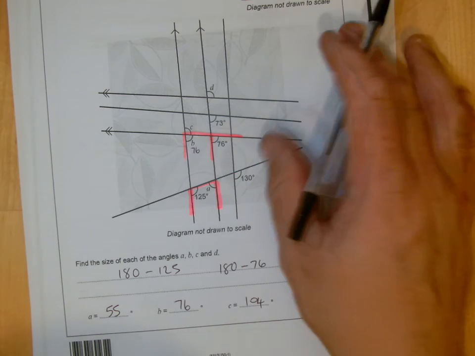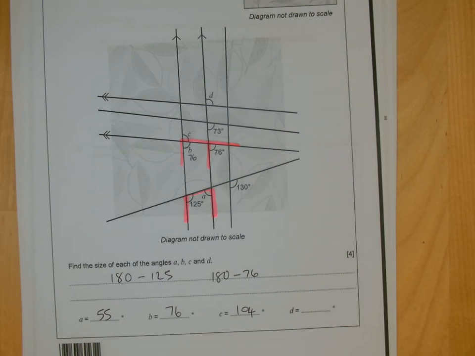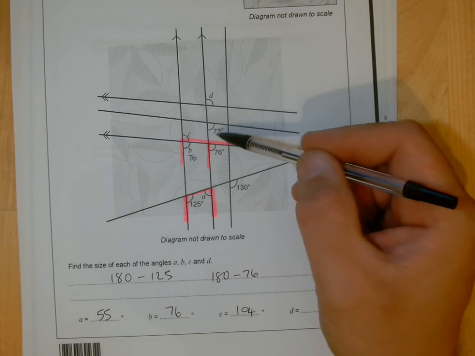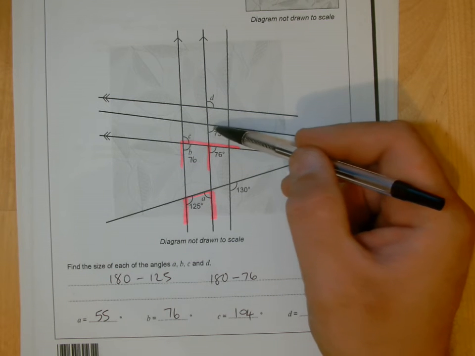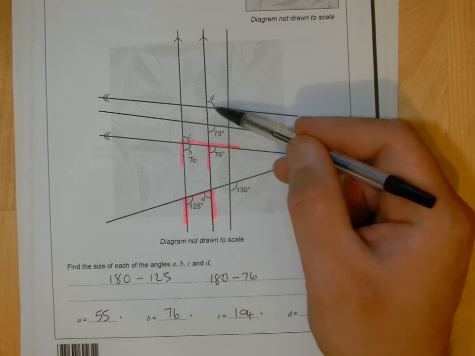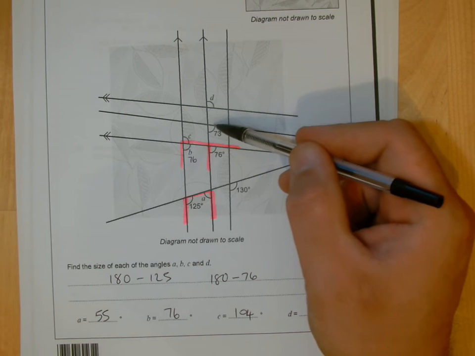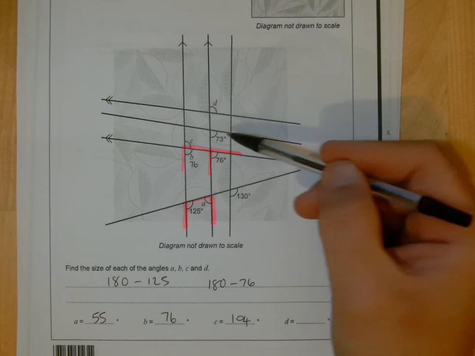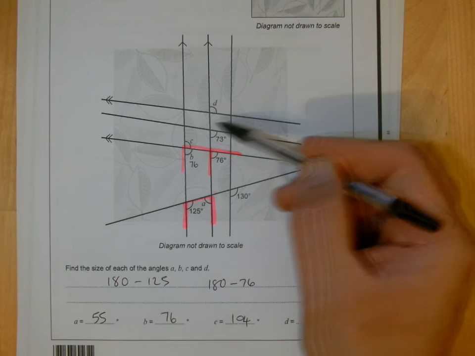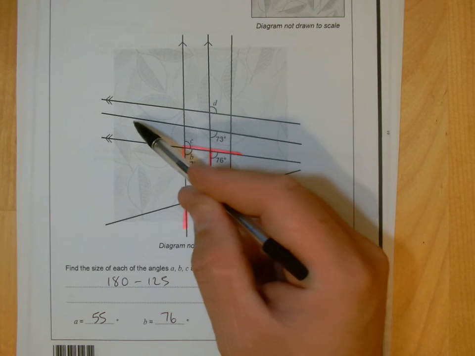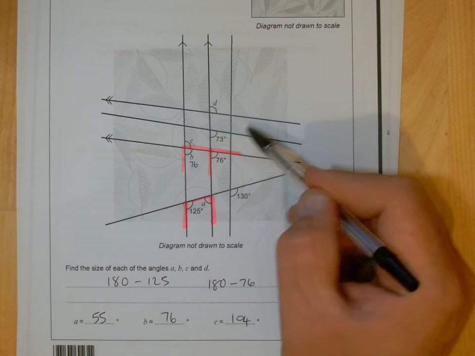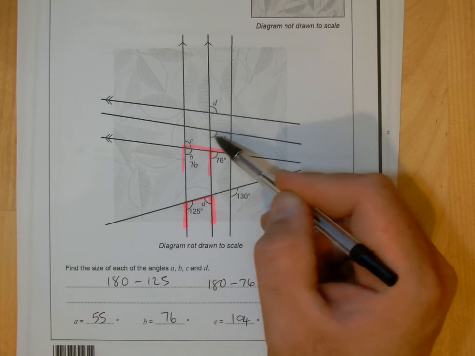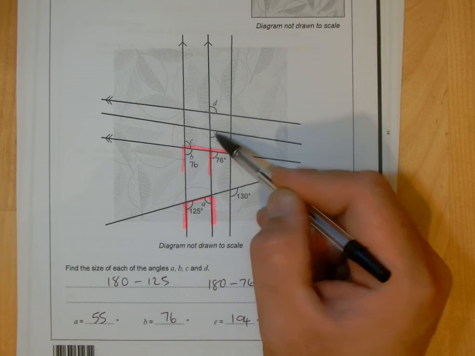So that's what C is going to be there: 104. Now, for the final angle, D, we just have to be really careful here, because the temptation is to look at this angle here, 73, because that's the closest one to it, and to think maybe we can do something with this to get to D. But be really careful, because this line is not parallel with the line above it. This line is shooting off in a different direction. So that's a bit of a red herring in this case. That doesn't help us at all. We should really just ignore that.